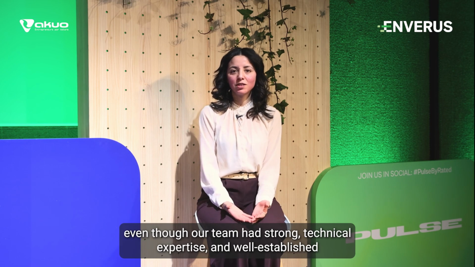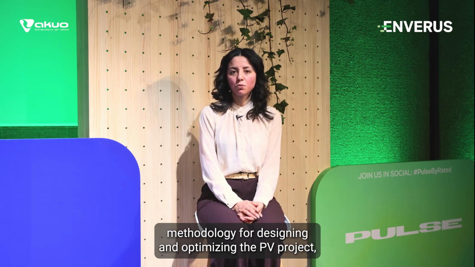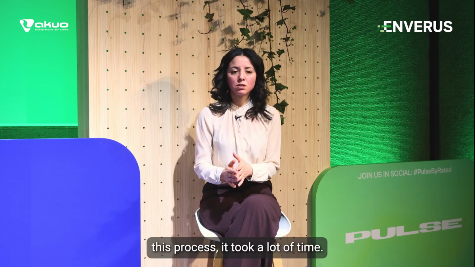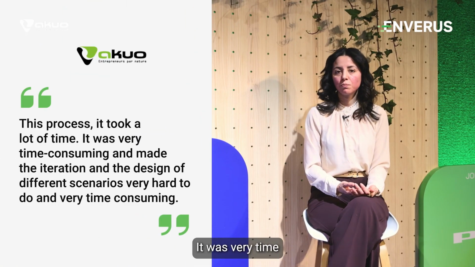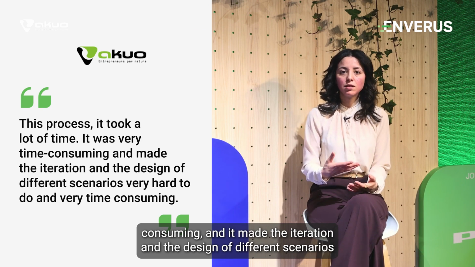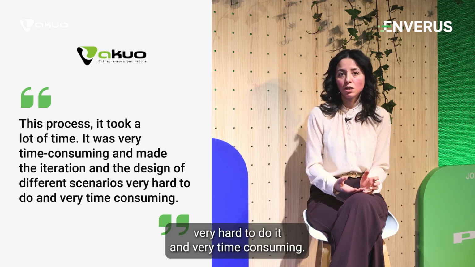So before using PV design software, even though our team had strong technical expertise and a well-established methodology for designing and optimizing PV and BSS projects in general, this process took a lot of time. It was very time consuming, and it made the iteration and the design of different scenarios very hard to do.